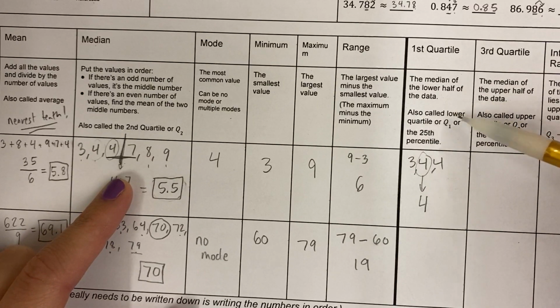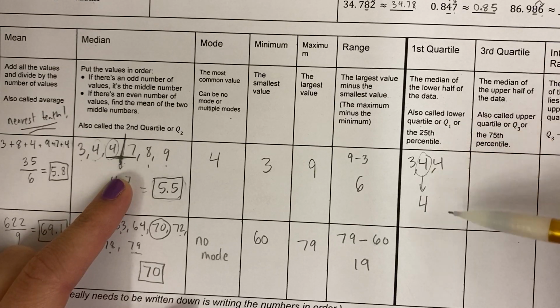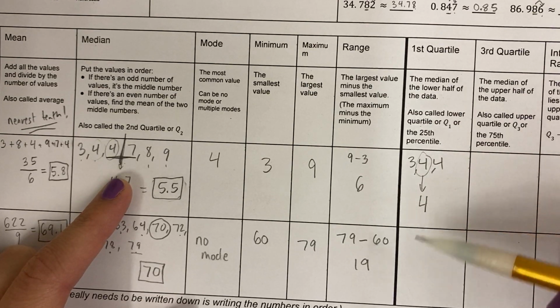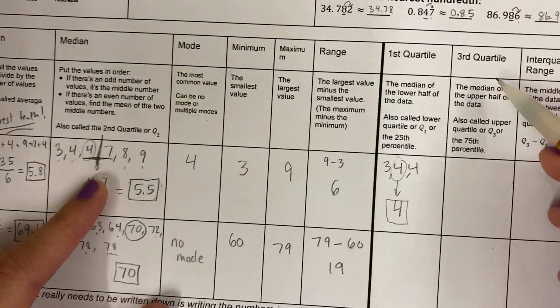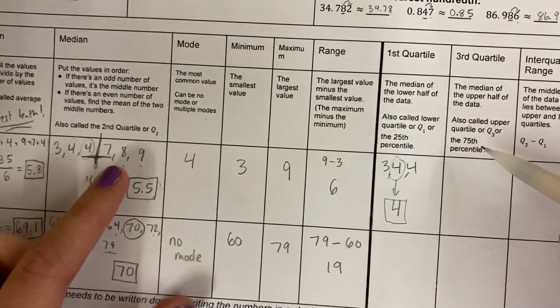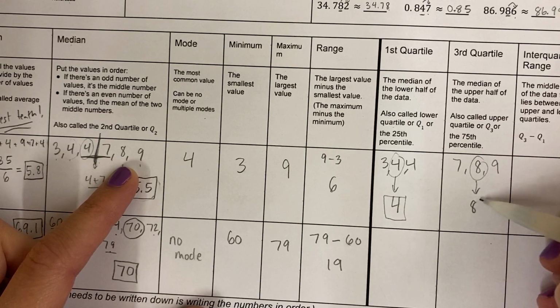It can be called the first quartile, the lower quartile, or Q1. It's also the 25th percentile. So in a large set of data, 25% of the values are below this number. Now the third quartile is basically the same idea, but for the upper half of the data. Here, the upper half is 7, 8, 9, and that middle number is 8.